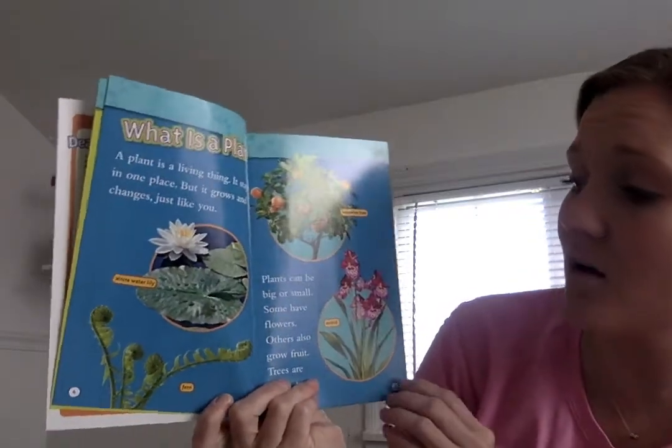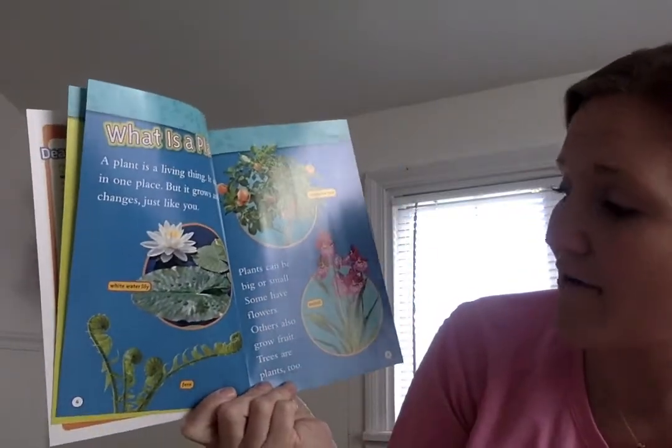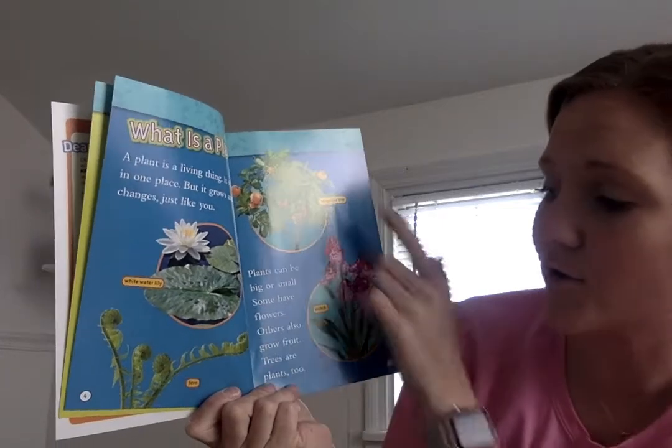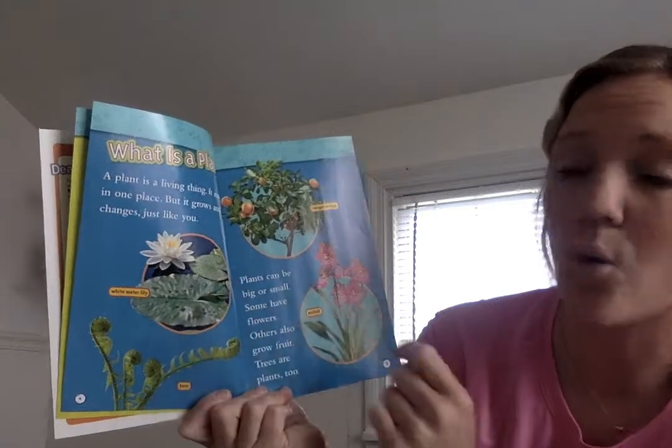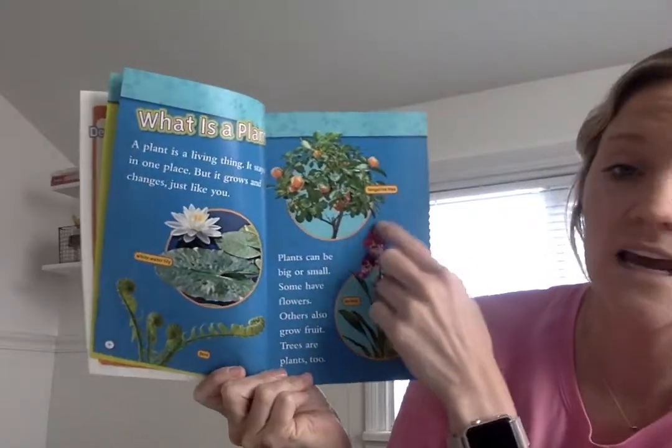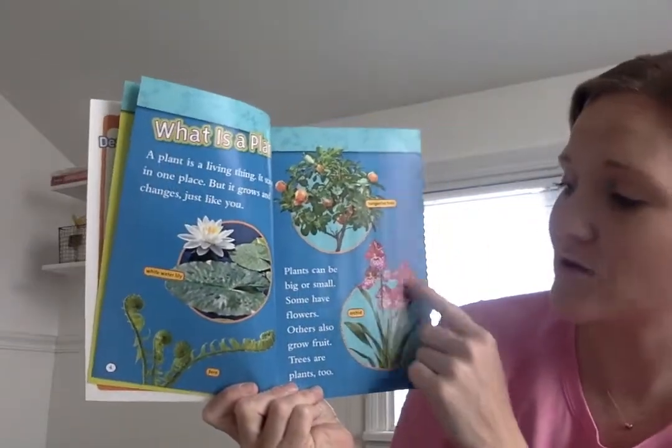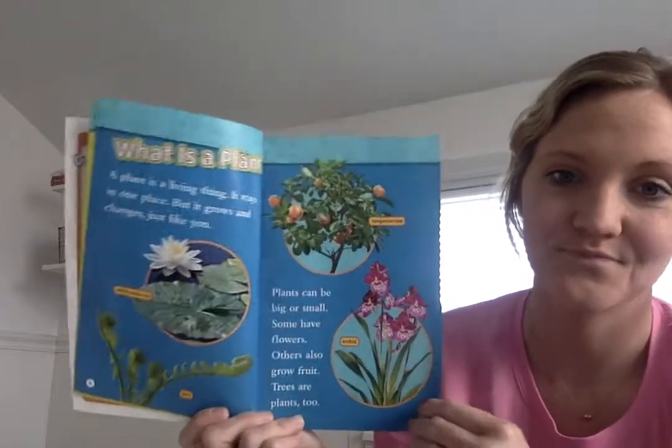Plants can be big or small. Some have flowers. Others grow fruit. Trees are plants too. So here we have a white water lily, a tangerine tree, and this is an orchid. All plants.